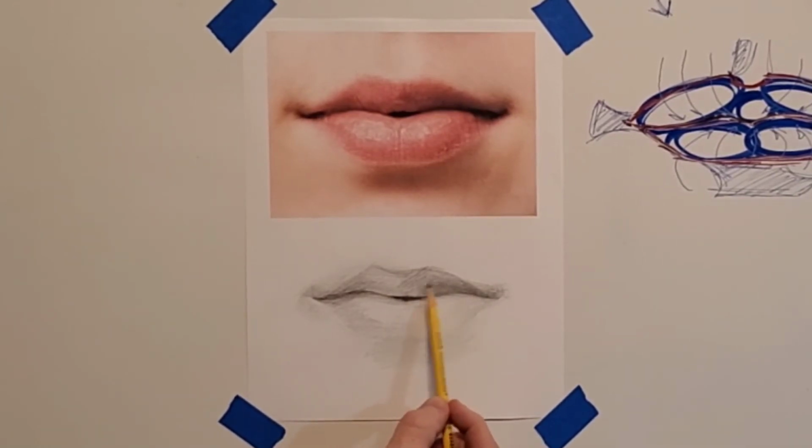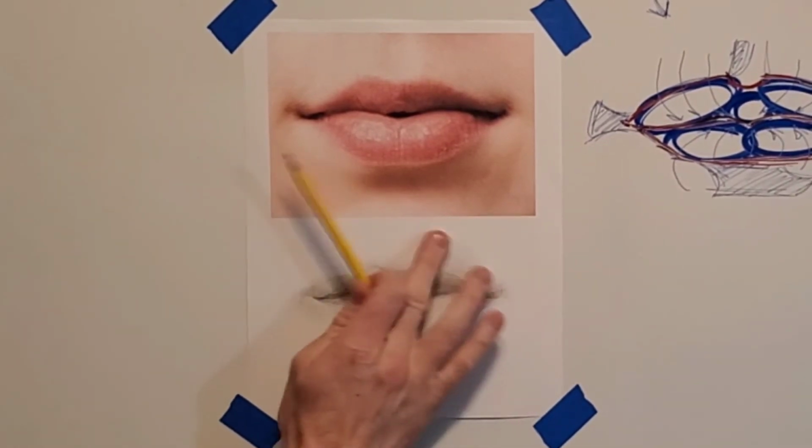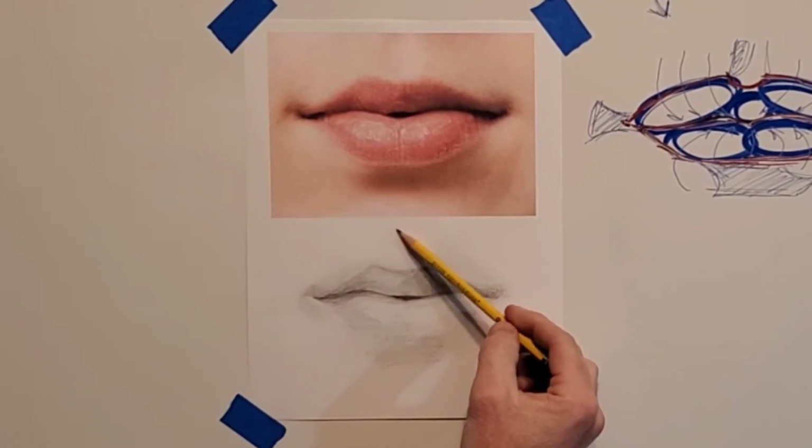The reason you see the lips is not because there's a really strong edge to them. It's because the color is changed and the shading changes. So you've got to really observe that.